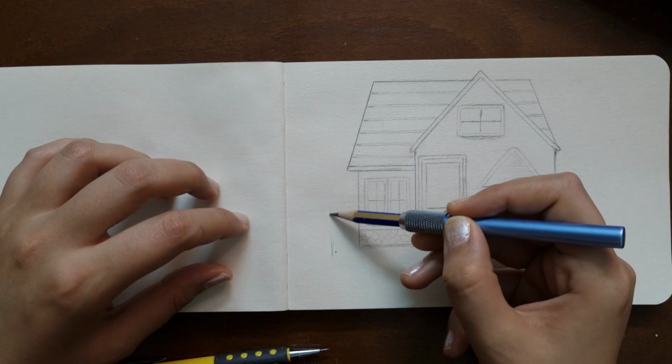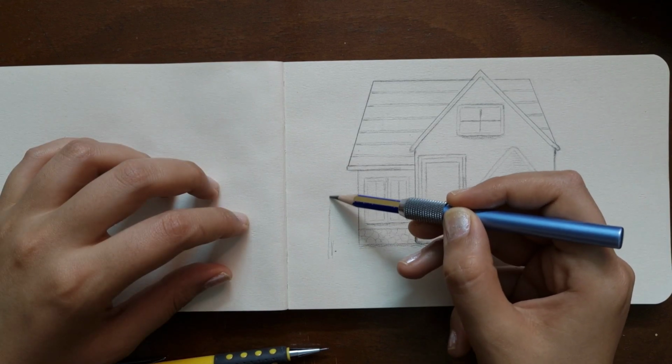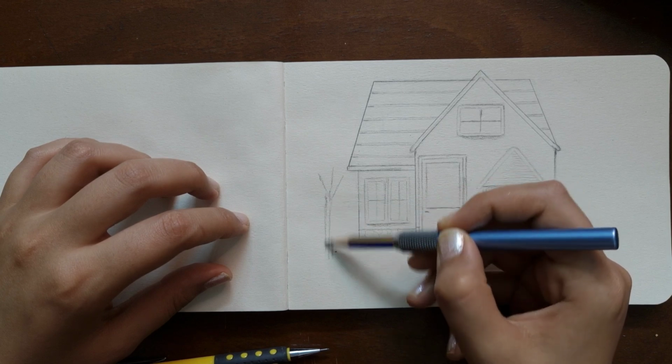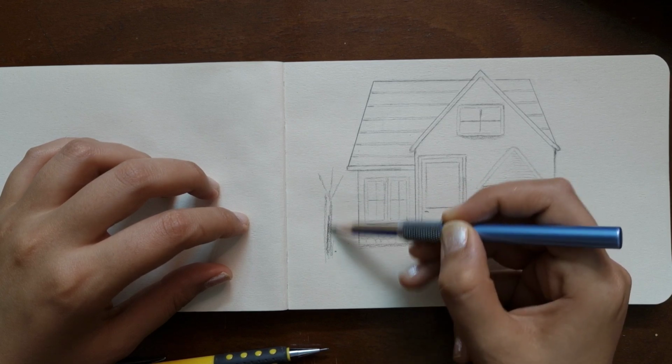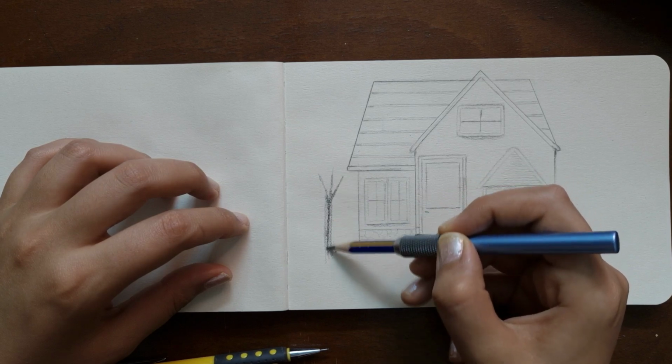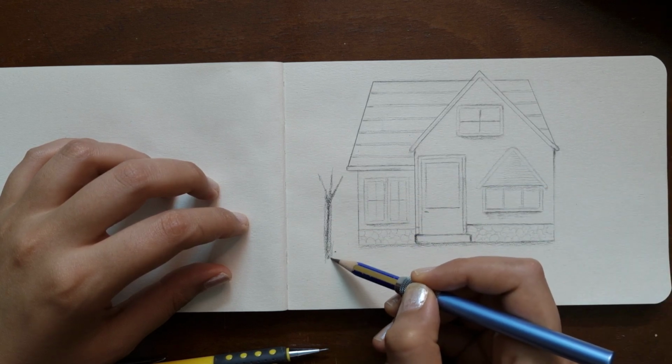Now I want to enhance my drawing even further, so I'm going to start by drawing some plants and foliage around the house. I'll add the tree here with the foliage and leaves partially covering this side of the roof. First, I'll add the trunk and branches of the tree, and then I'll add the leaves and foliage.